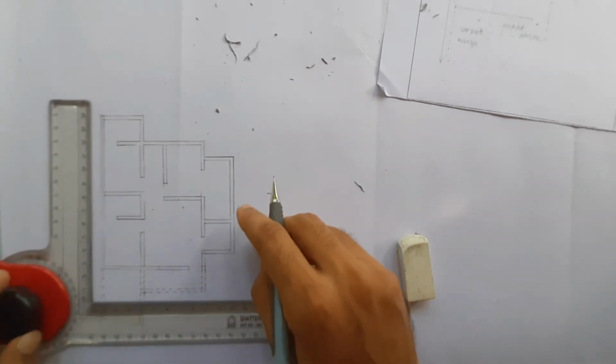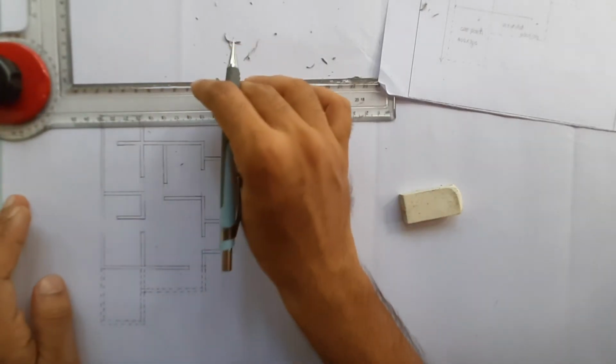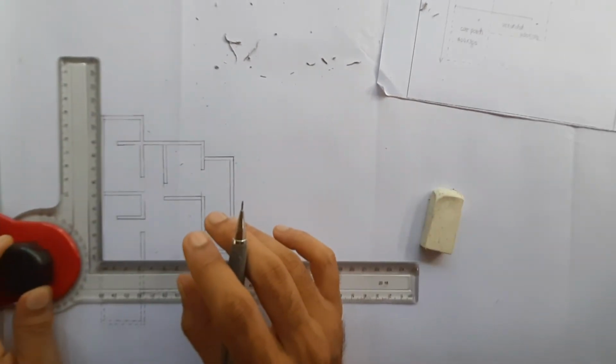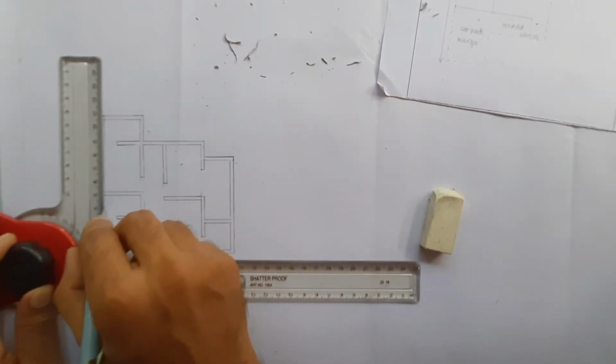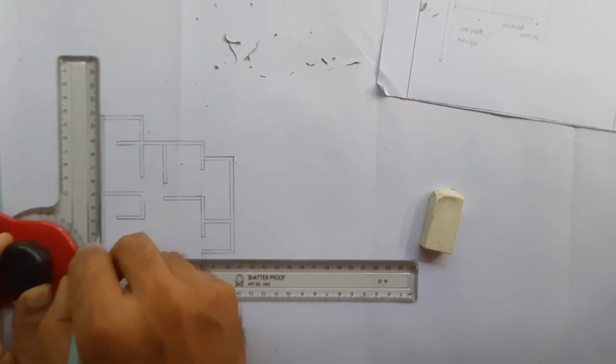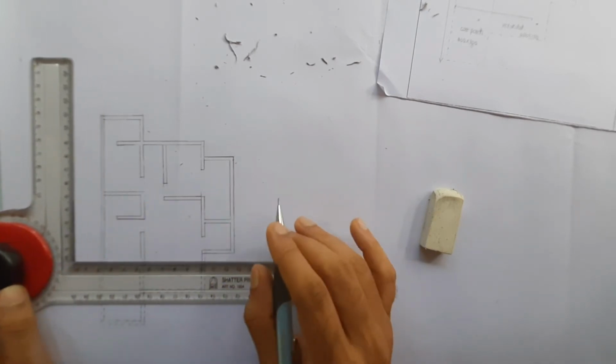So in this way I can complete the double line sketch. So here, after drawing the door openings, you should provide the windows and ventilators.